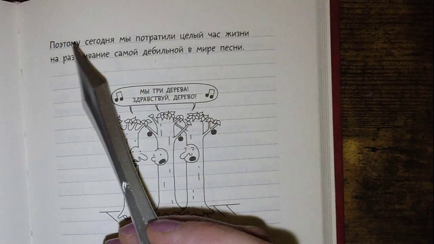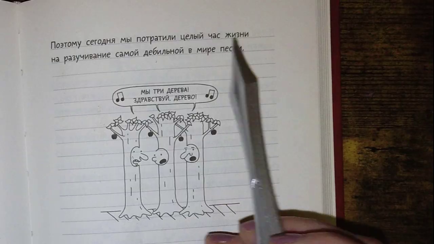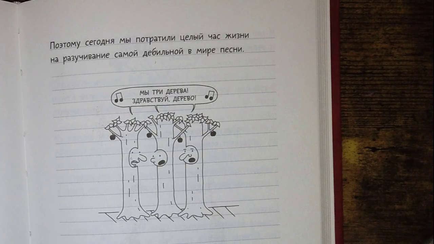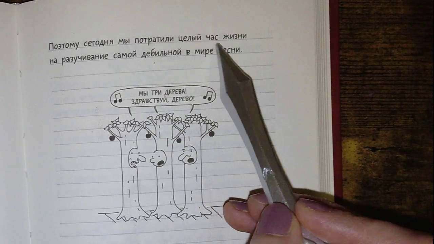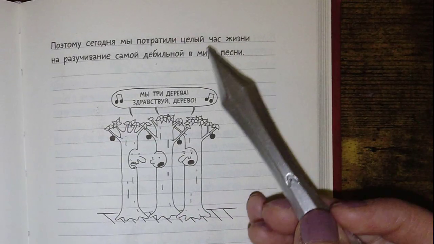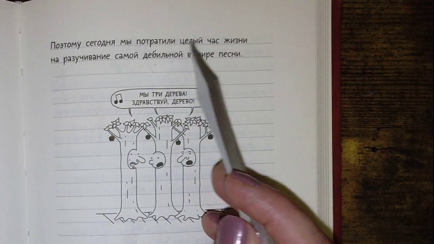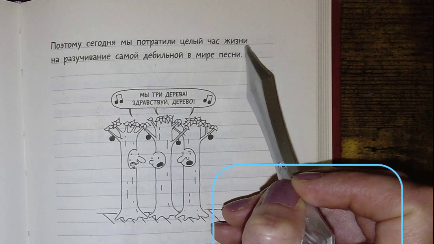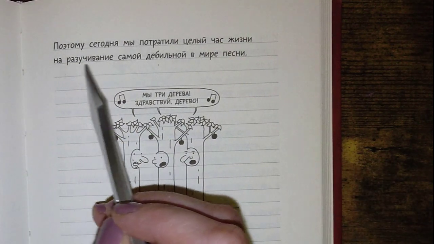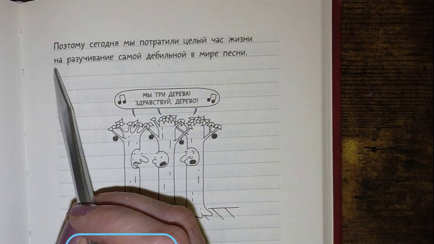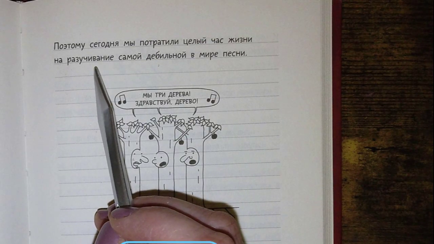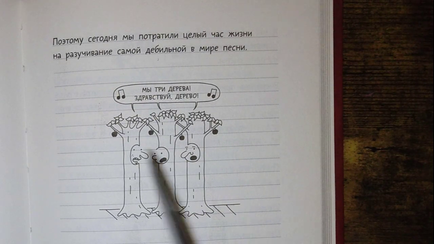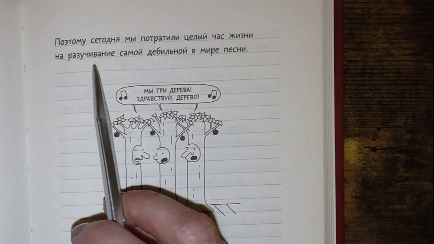So we can see here that we have мы, we have час жизни, разучивание, мире, and песни. So these are our nouns, and we can figure out what they are. So целый час, we saw that when something lasts for a whole hour, that would be our accusative. And the hour of our life, that would be genitive. Then we have на, разучивание самой дебильной в мире песни. На plus разучивание, and that's the learning. And here you might not know what case to use, but if you look up this word, you will see that this is the default form.